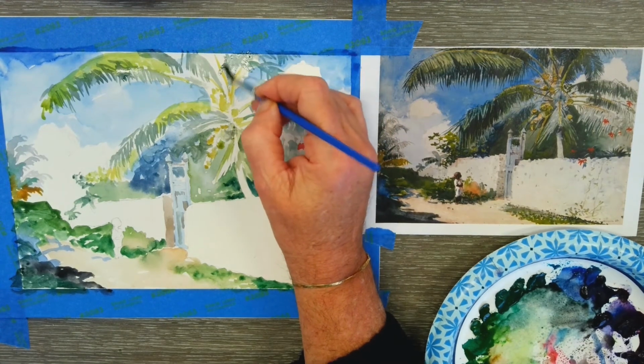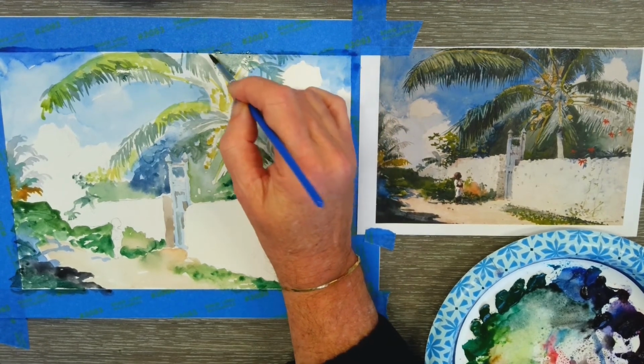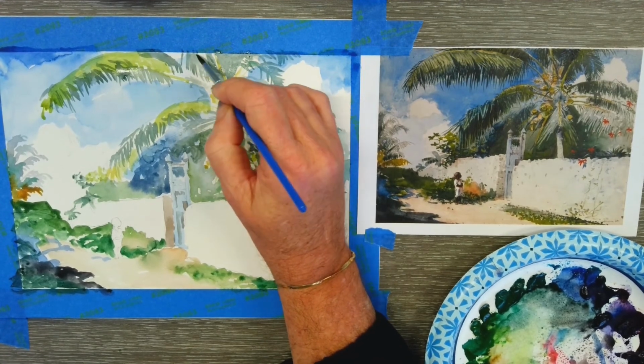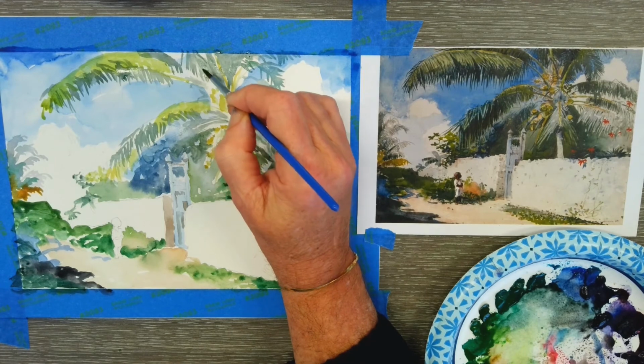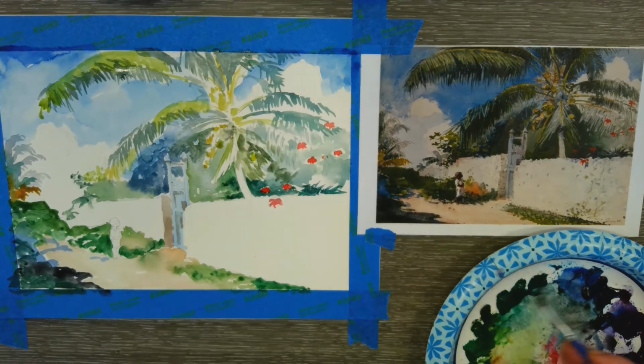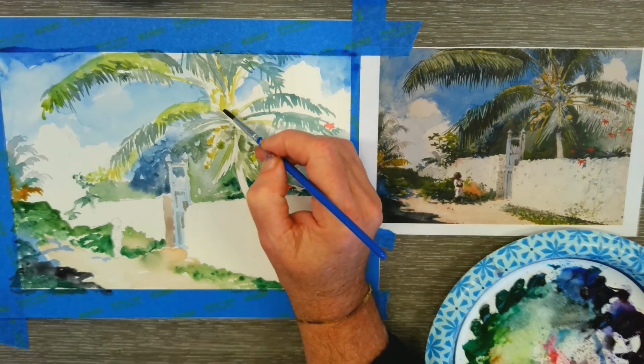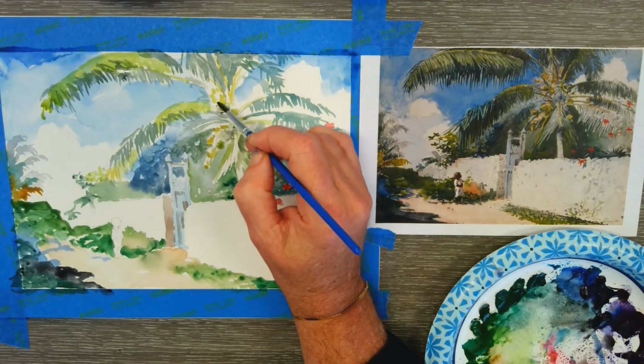I'm also looking for areas of lights and darks when I paint, and I see a dark area up here that I've got to get more darks going in. Sky seems darker behind the tree. It's pretty dense undergrowth kind of stuff going on in there.